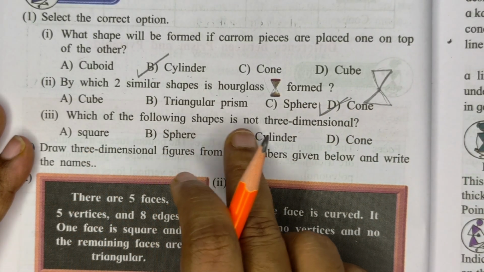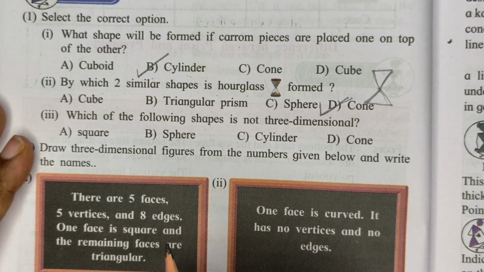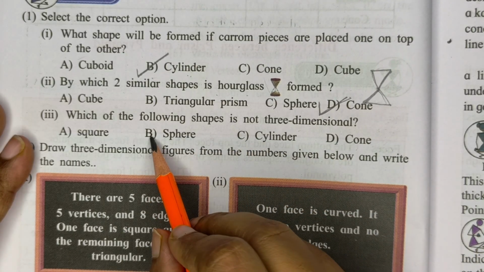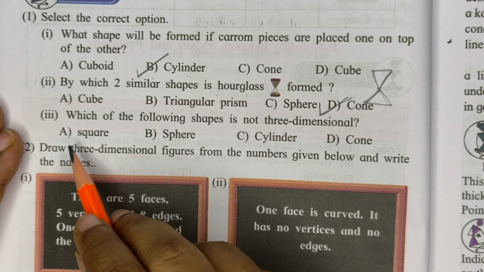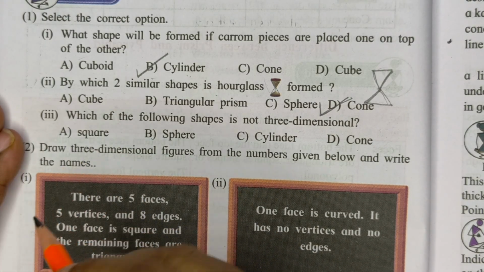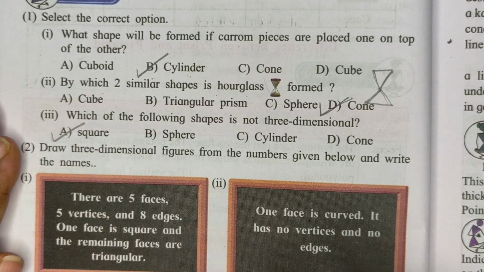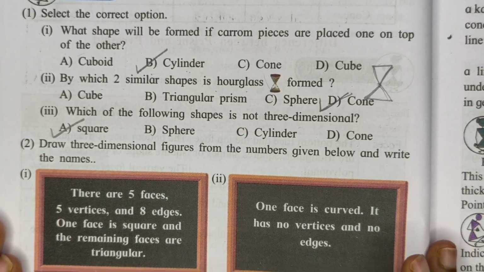Which of the following shapes is not 3-dimensional? Now see, a cone is 3-dimensional, a cylinder is 3-dimensional, a sphere, a ball, is also 3-dimensional, but a square is not 3-dimensional. So option A is the answer. Square is not 3-dimensional. Now see the next one.